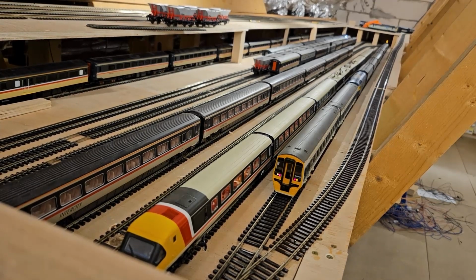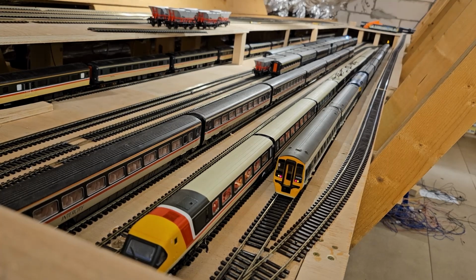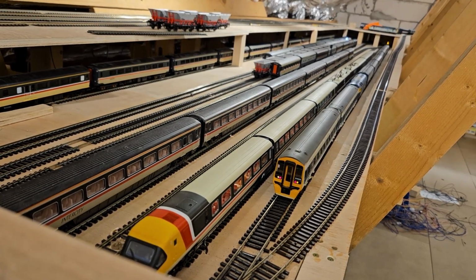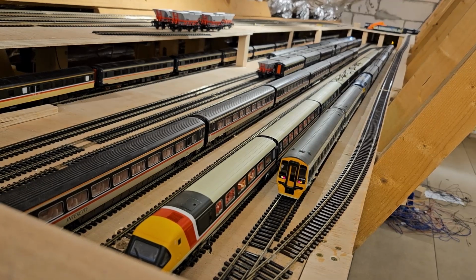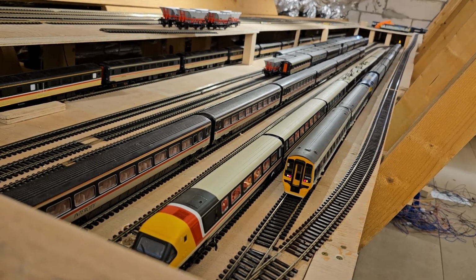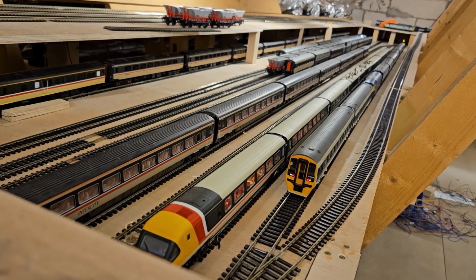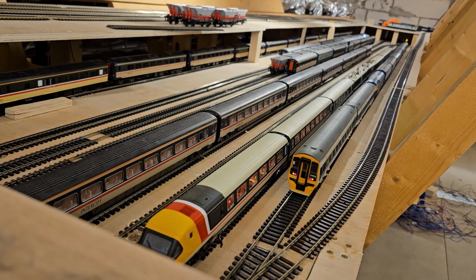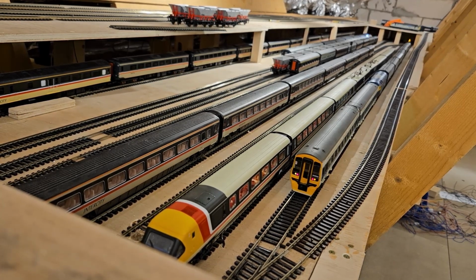I'm still playing with what I'm calling station automation, and the idea is that it's supposed to be kind of dynamic and infinite. In that, what I want it to do is, this is the front of a set of yard lines here. I want it, at any time when it's deemed appropriate, to take a train from the front of one of these lines, take it up to the station platform.